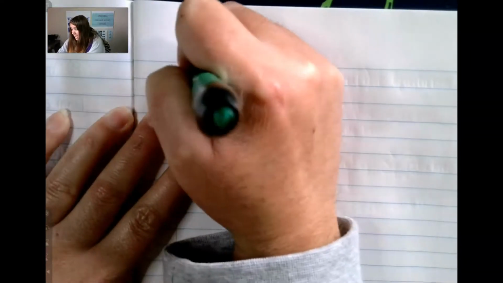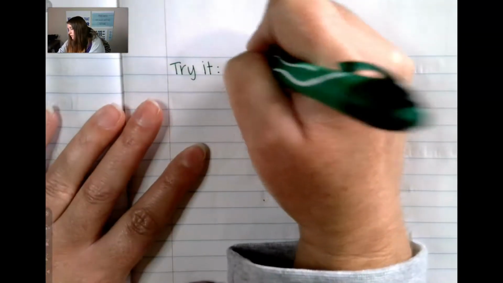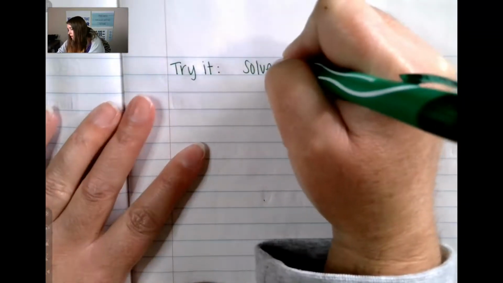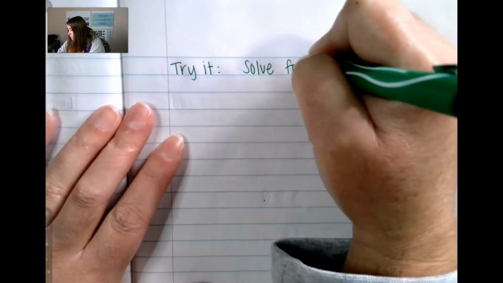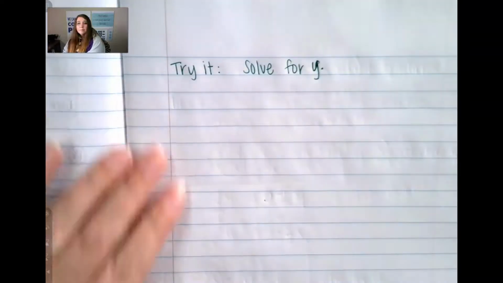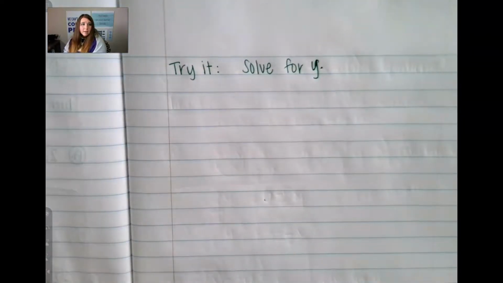All right, the try-its that we have for you today. Okay, try-it number 1. Again, we're going to be solving for y. And when we get to graphing, you'll see why we're always solving for y. There's a reason why we want y. So we want to solve for y.